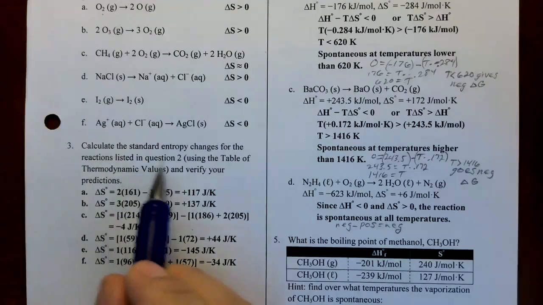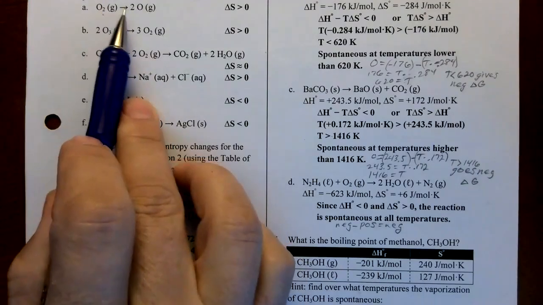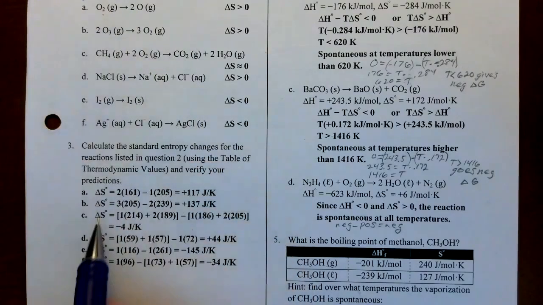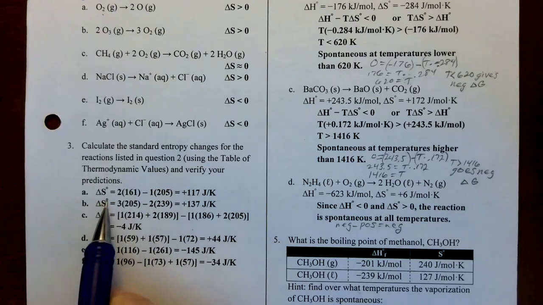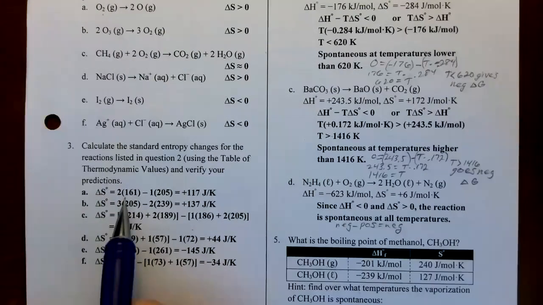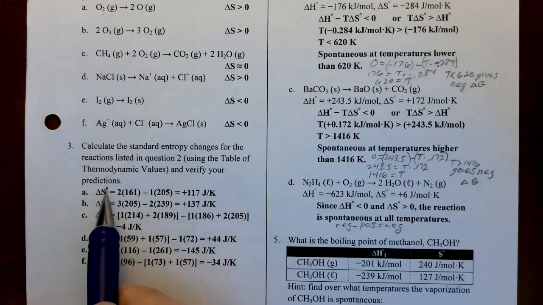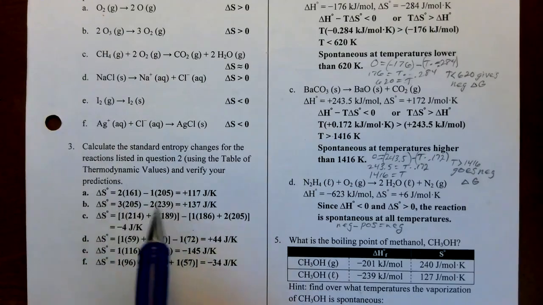On 3, I don't know where this table is, but what you'd have to do is do products minus reactants. But notice you'd have to do this one times 2, this one times 3, this one times 2, and so forth. That's where they get these numbers here. And then you would get S standard, entropy standard, delta S standard, because you're using the S standard formation values for the chemicals. And when you string them all together, you get the delta S standard for the reaction. Not the way you're using it individually, but the standard version if you run it a mole of times.